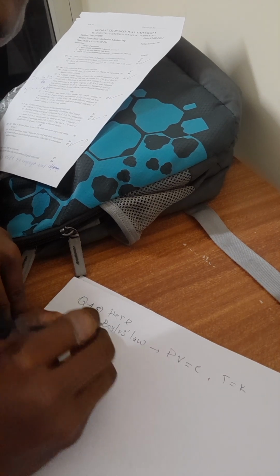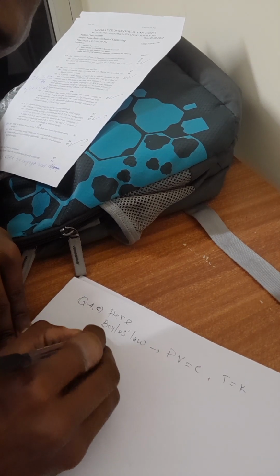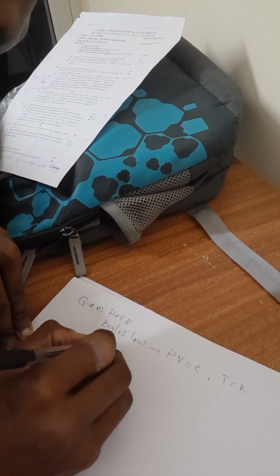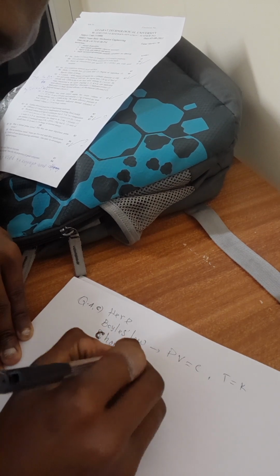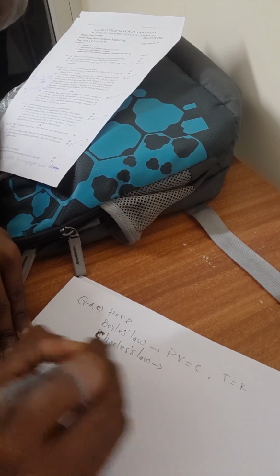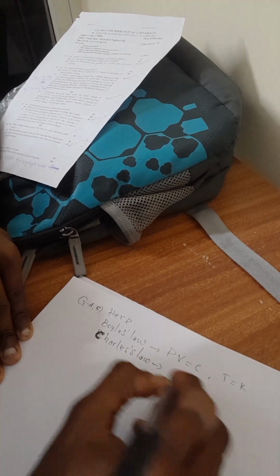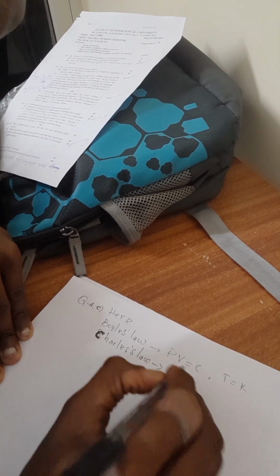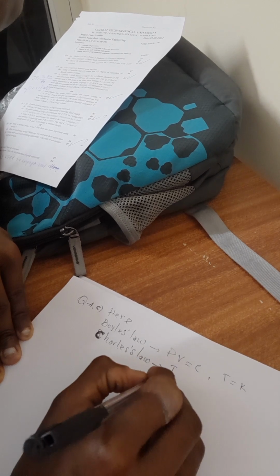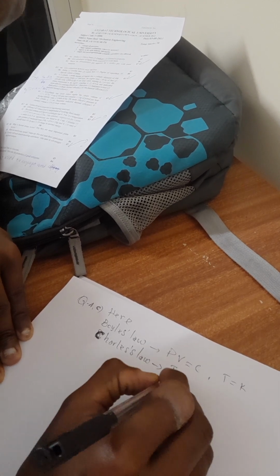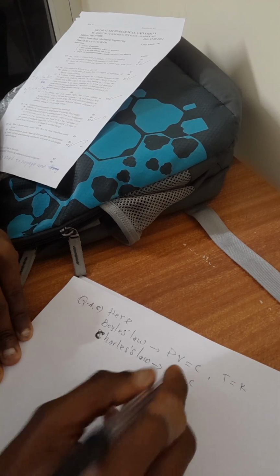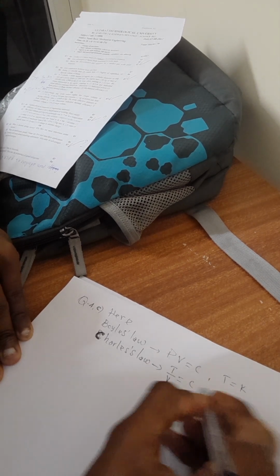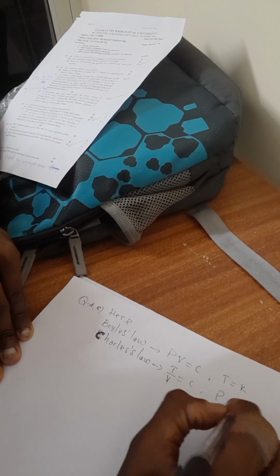We will combine this Boyle's law with the second law, which is called Charles' law. Its mathematical expression is T upon V is constant, when pressure is constant.